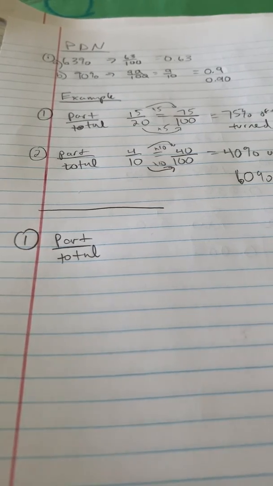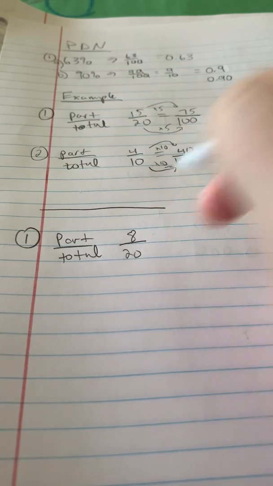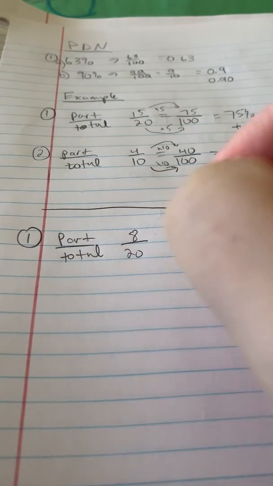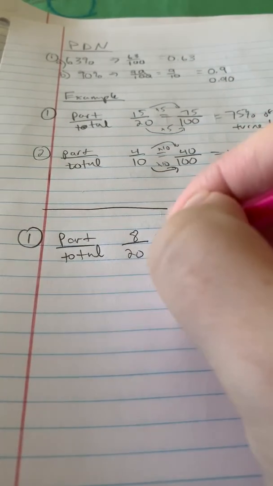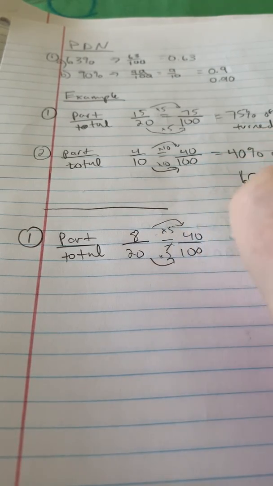We have 8 and 20. I know 20 is the total because that's the total amount of money she has, and 8 is the part because she spent part of her money at the corner store. Changing that to a percent, I multiply times 5, I multiply times 5, and I get 40%.